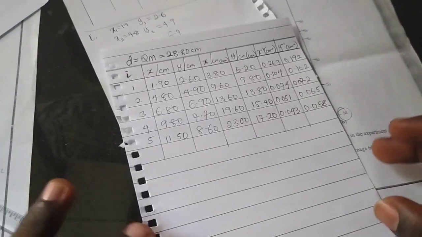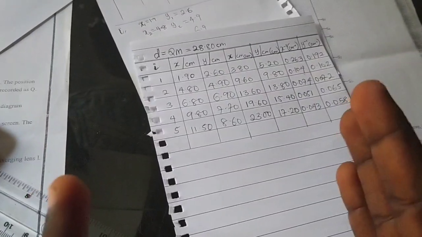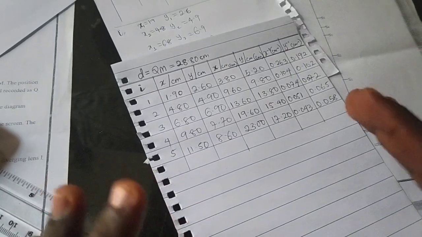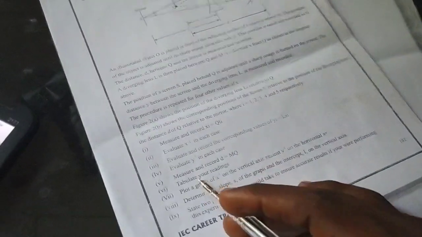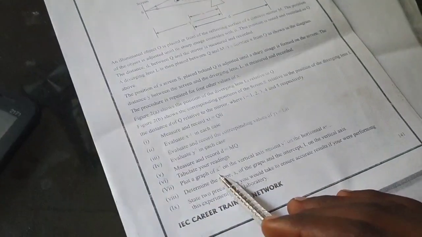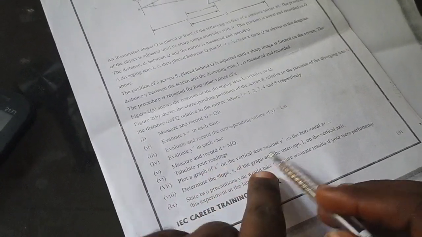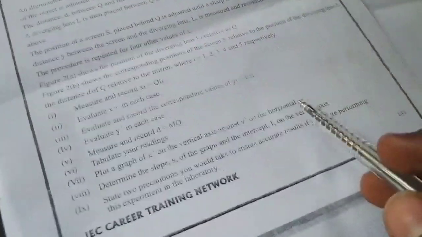You can see it clearly now, and you can see how neat it is. So this is how you should have your reading. So what's the next question under this? The next question now says plot a graph of what? X inverse on the vertical axis against Y inverse on the horizontal axis.